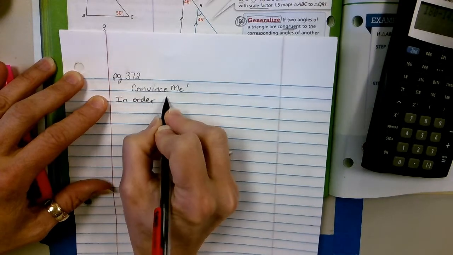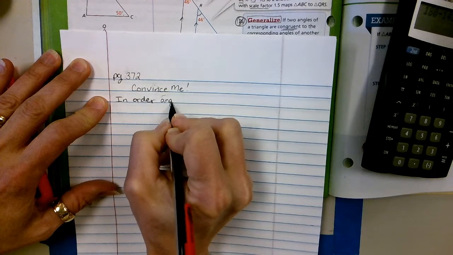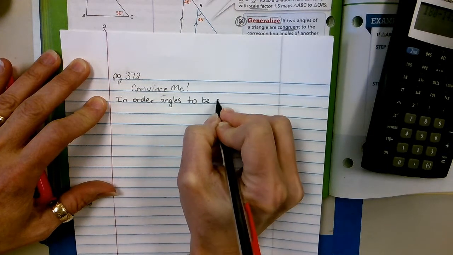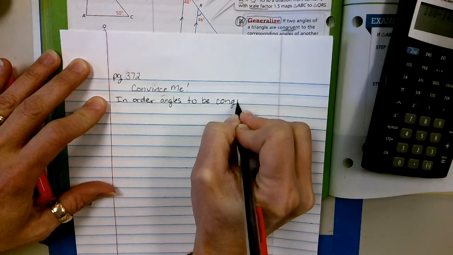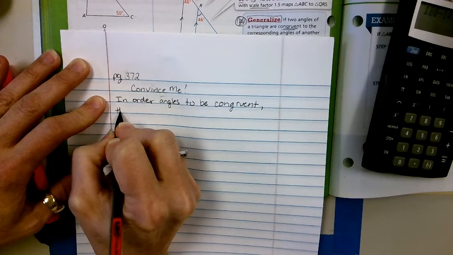In order for angles to be congruent, the lines must be parallel.